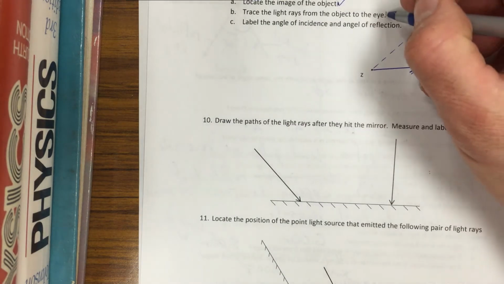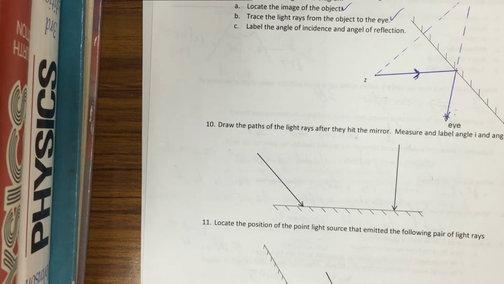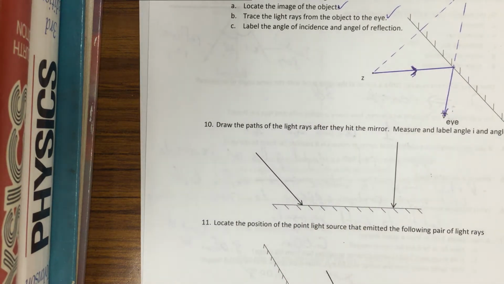We've now actually finished part 2. Yes? We're now going to go to part 3. Part 3 says label the angle of incidence and the angle of reflection. We want to remember, what is the definition of angle of incidence and angle of reflection? Any ideas? Angle of incidence is the angle between the incident ray and the normal. What's the angle of reflection? Angle between the reflected ray and the normal.